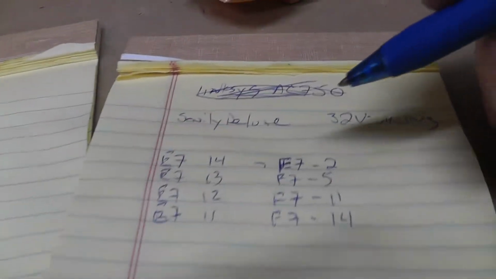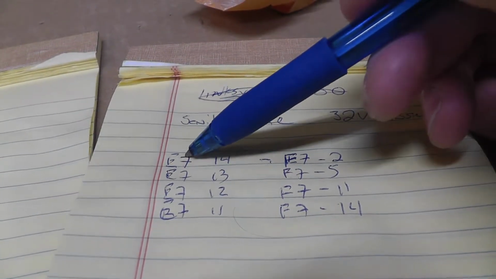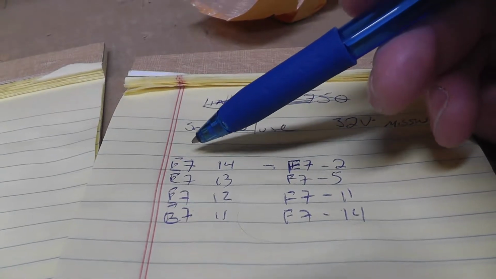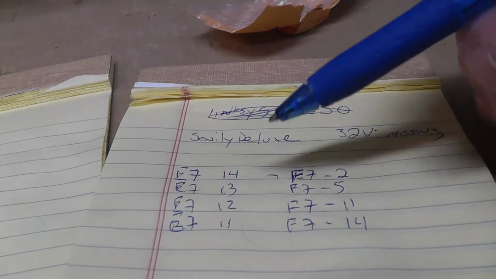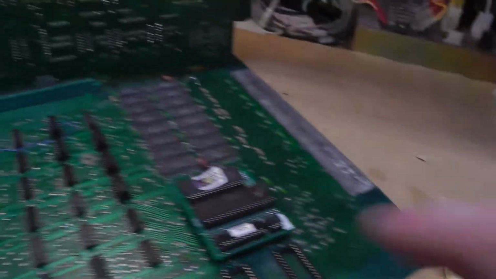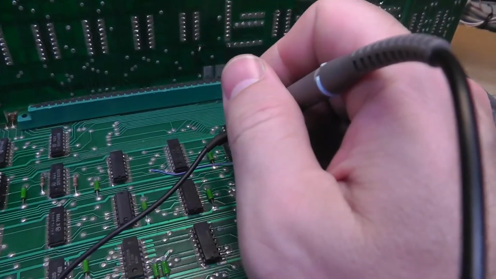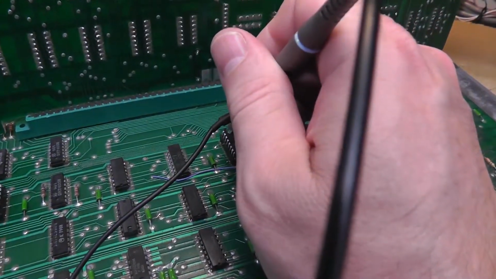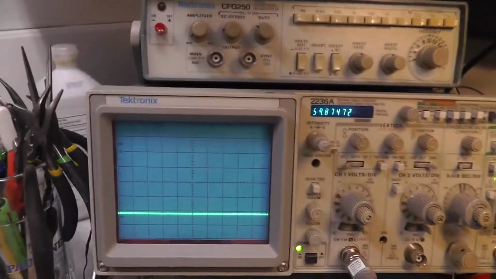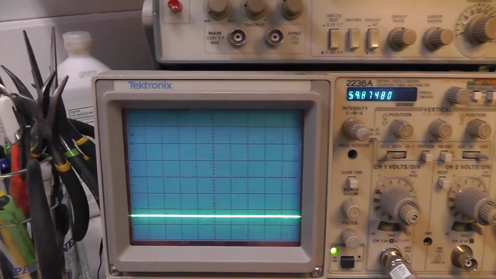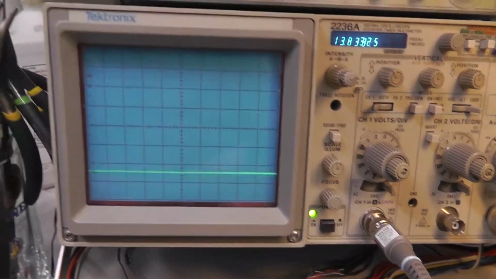So then I went and looked at the schematic and was looking at my counters: E7, pins 11, 12, 13, and 14. Let's start there. This is E7 right here, pin 14, pin 11. 9, 10, 11 is 60 hertz right there. Let me adjust my seconds per division down a little bit.